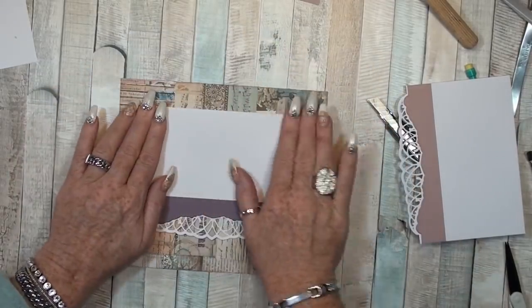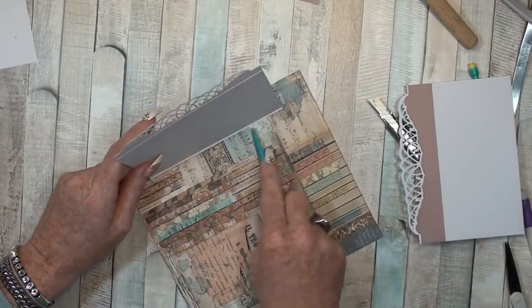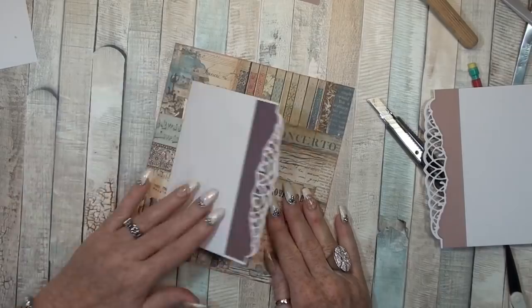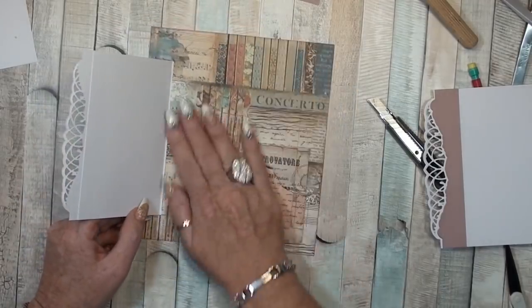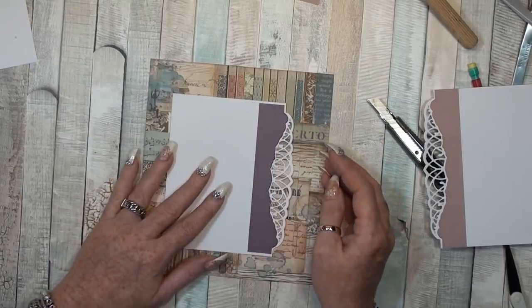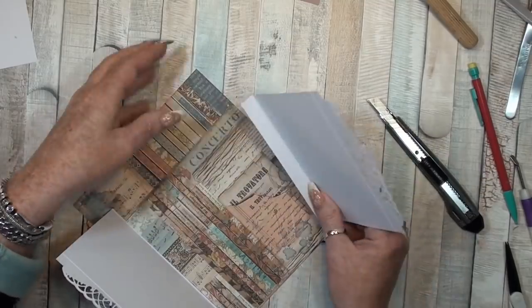Yep, I'm still good. Okay, so this is the left page. You see now we don't ruin our design paper. Okay, that's nice. Let's grab the second one.